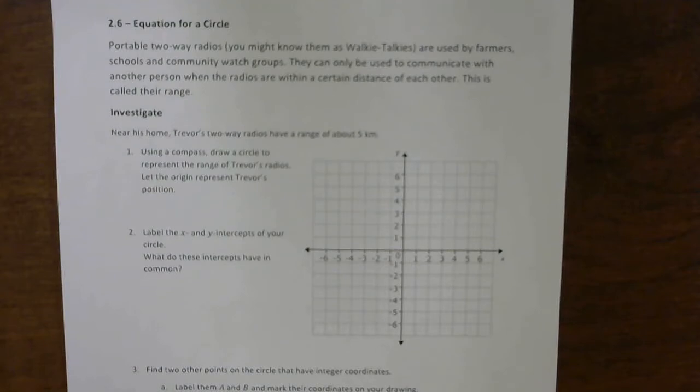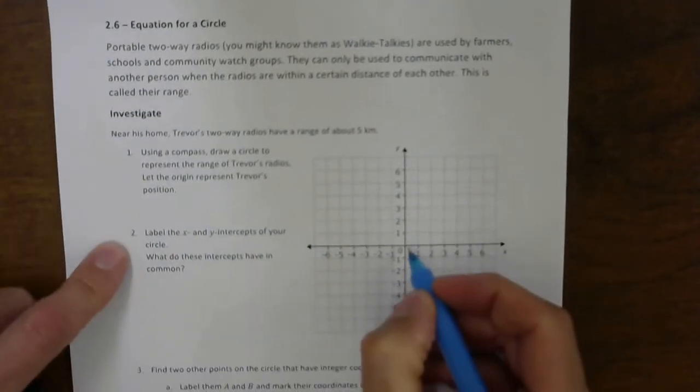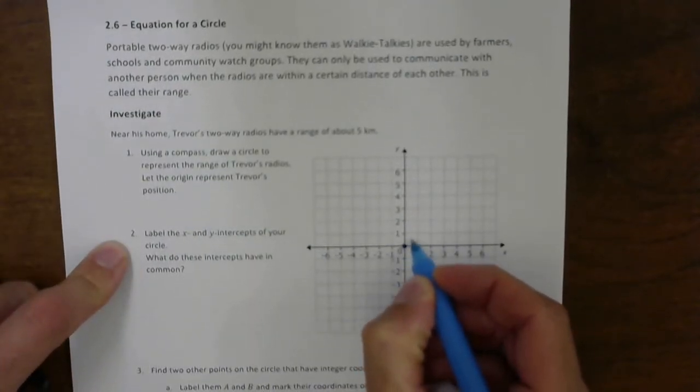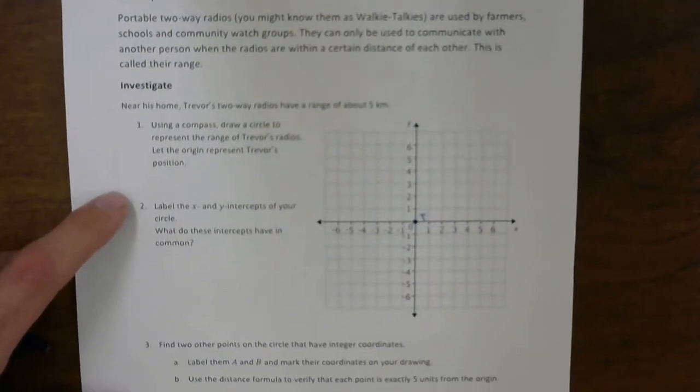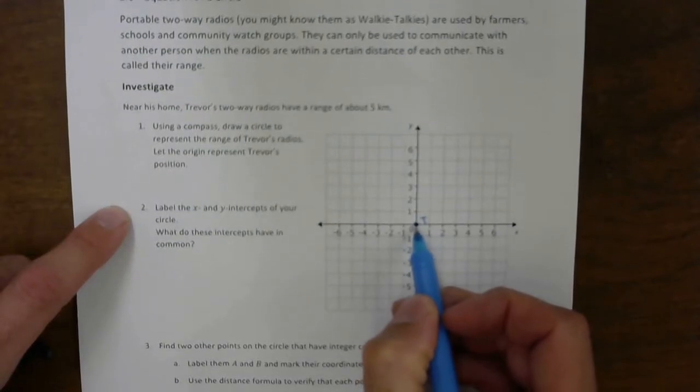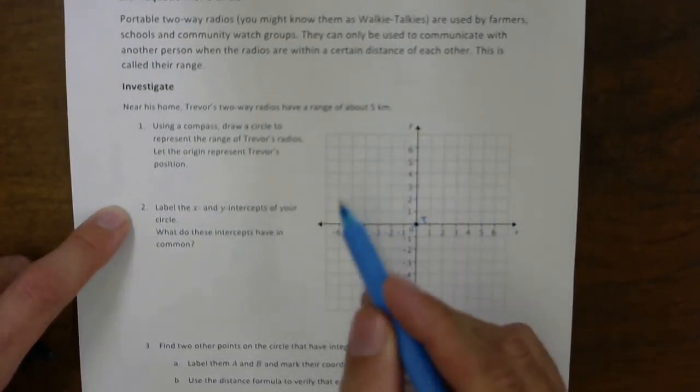Alright, here we have an investigation. Near his home, Trevor's two-way radios have a range of about 5 kilometers. Use a compass, draw a circle to represent the range of Trevor's radios. The origin represents Trevor's position. So wherever Trevor goes, he's at 0, 0. Alright, so there's T. And you need to draw a circle that represents his range. If he is standing here, where could you be standing and still get walkie-talkie reception? And you're going to draw that circle with your compass.